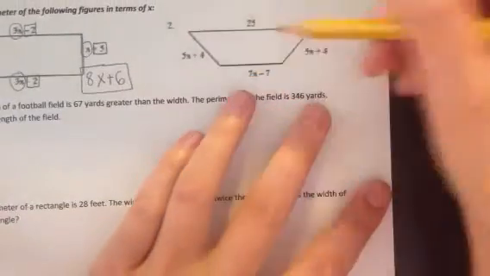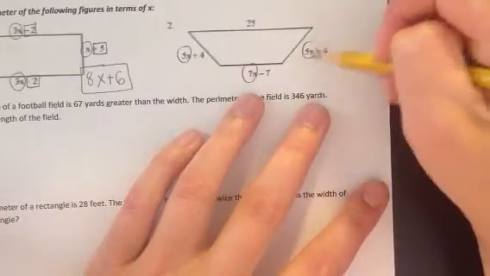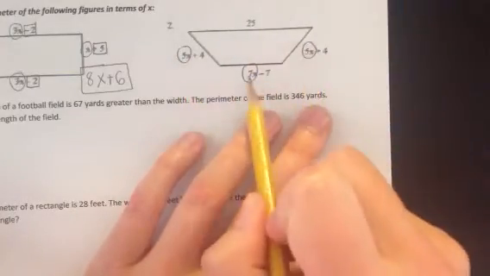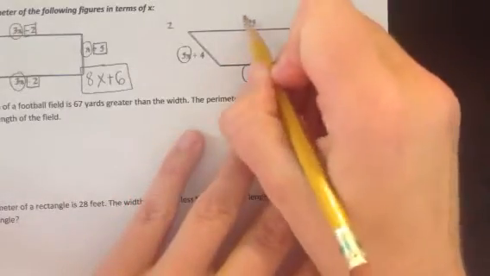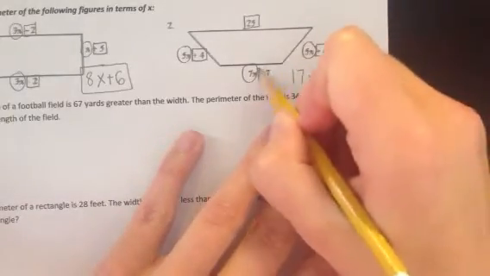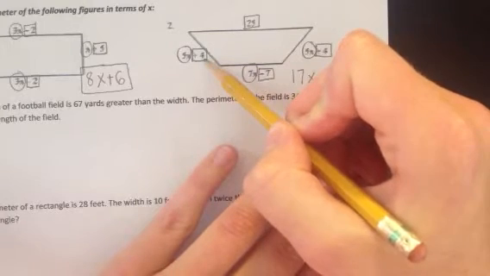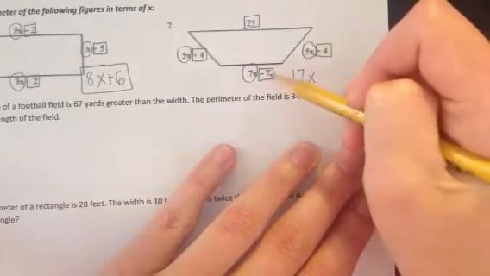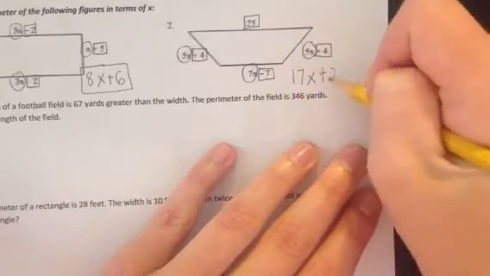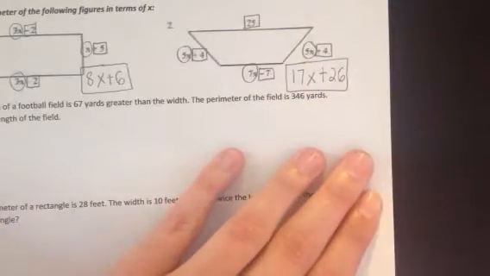All right, moving on to this next figure. Again, to find the perimeter, collecting like terms, I've got 5x, 5x, and 7x. That's going to be 17x. And then I've got 25, 4, 4, and -7. So 25 and 4 is 29. And then plus another 4 is 33, and then -7 would be 26. So the perimeter of this figure is 17x plus 26.